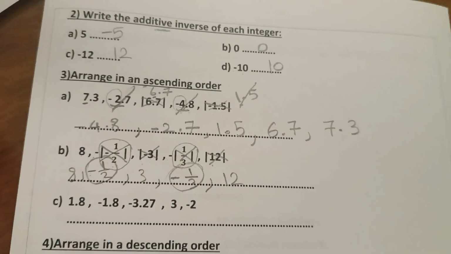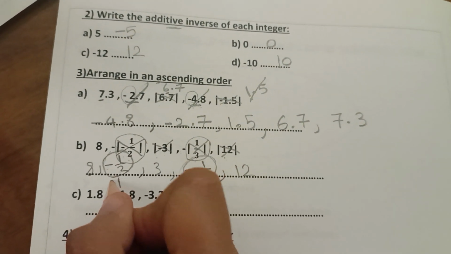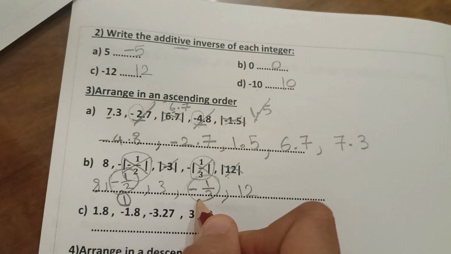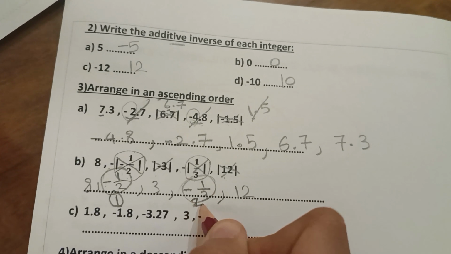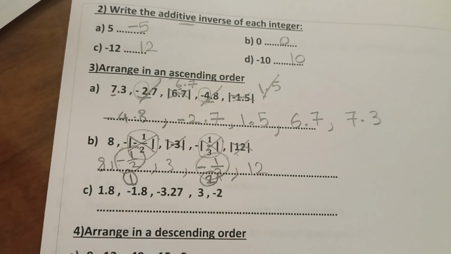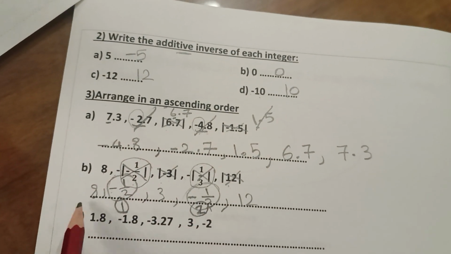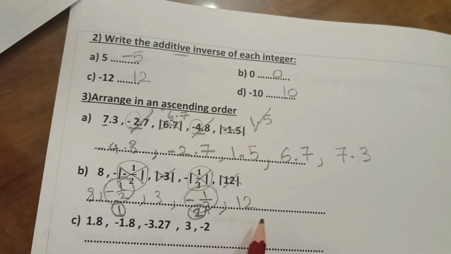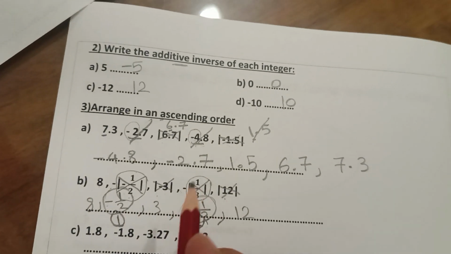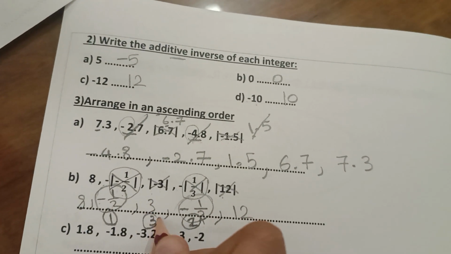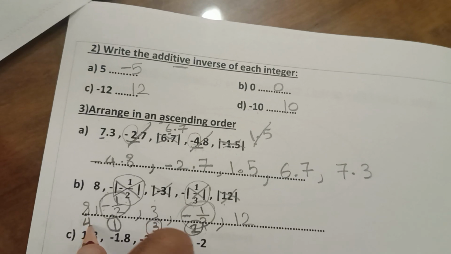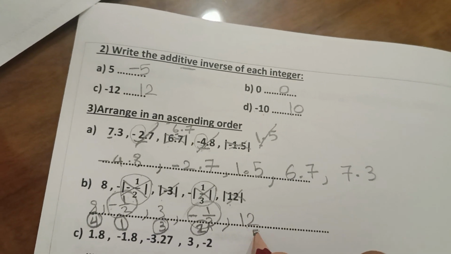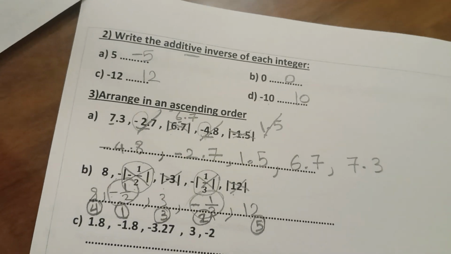So I will rank it as number 1. This is the smallest one. Then negative 1/3, so this is number 2. Then the next one. Now I have to compare which is least: 8, 3, or 12. All of them are positive, so for sure 3 is smaller than 8. So 3 is number 3, 8 is number 4, and the biggest one is 12, which is number 5.